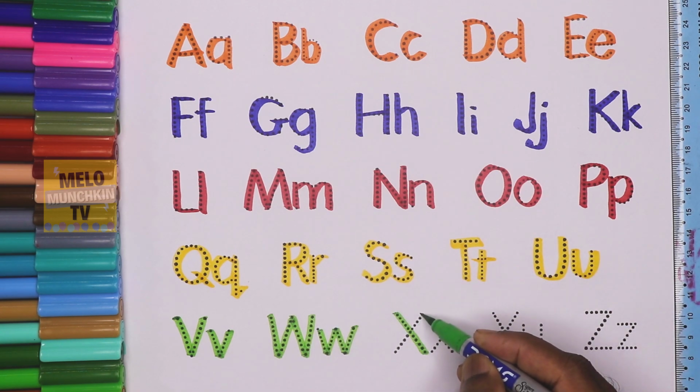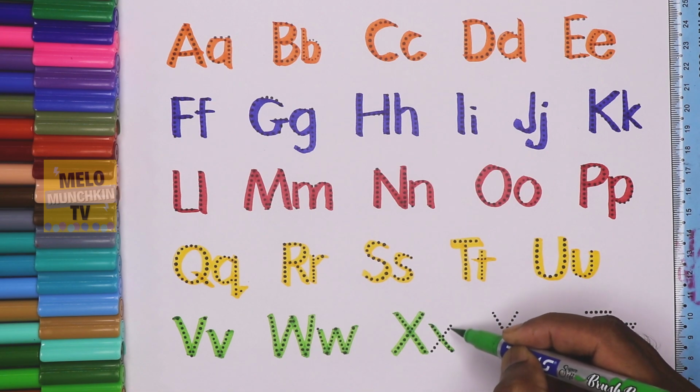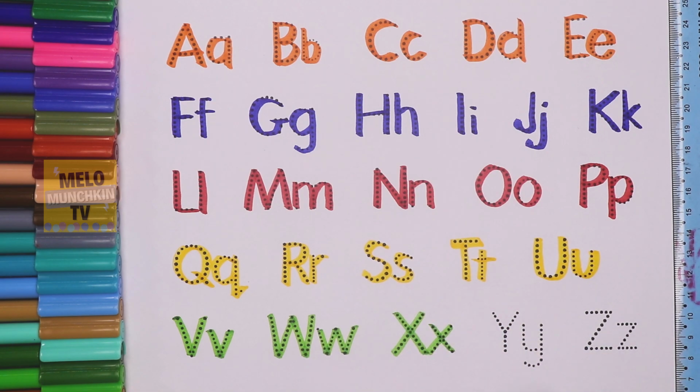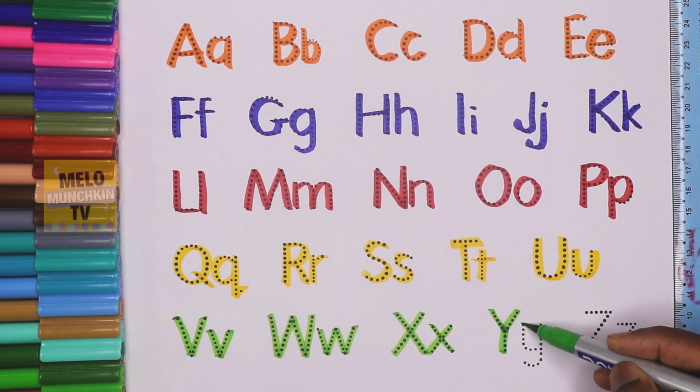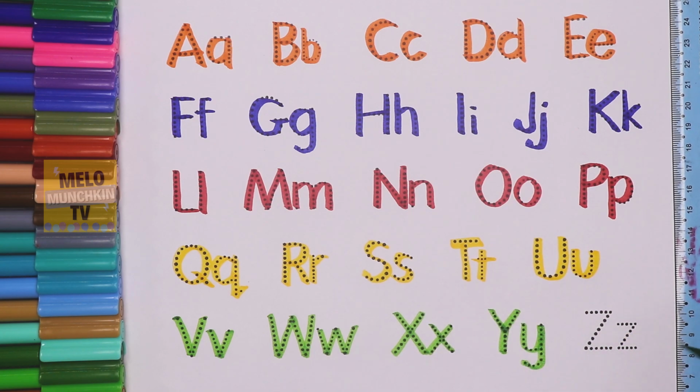Capital X. Small x. X for Xmas tree. Capital Y. Small y. Y for yacht. Capital Z. Small z. Z for zero.